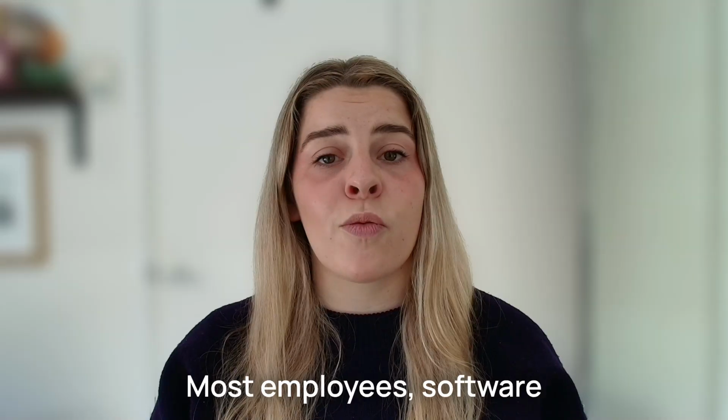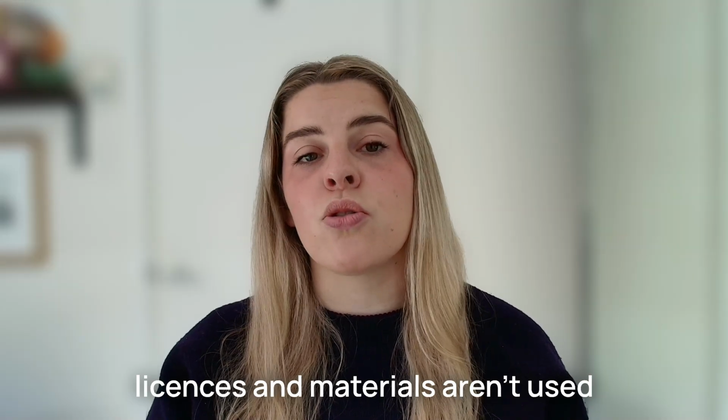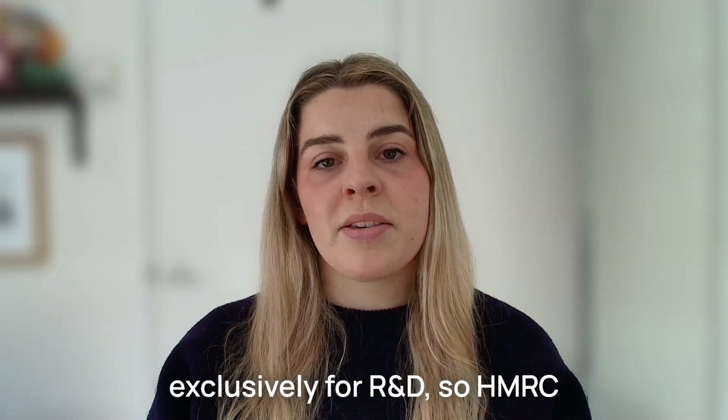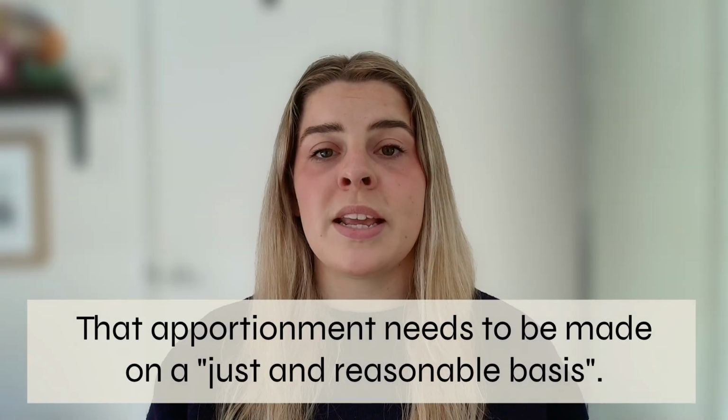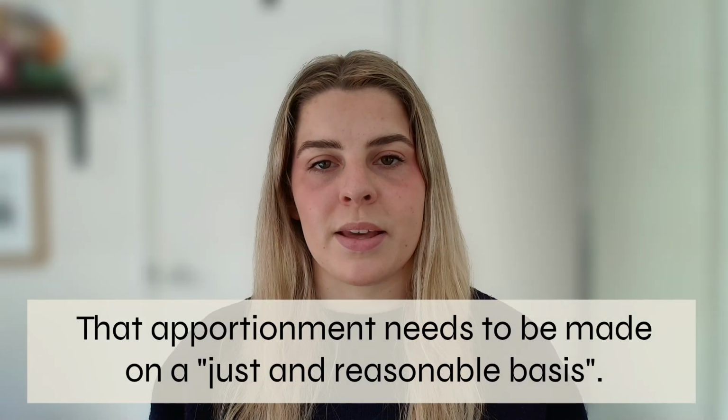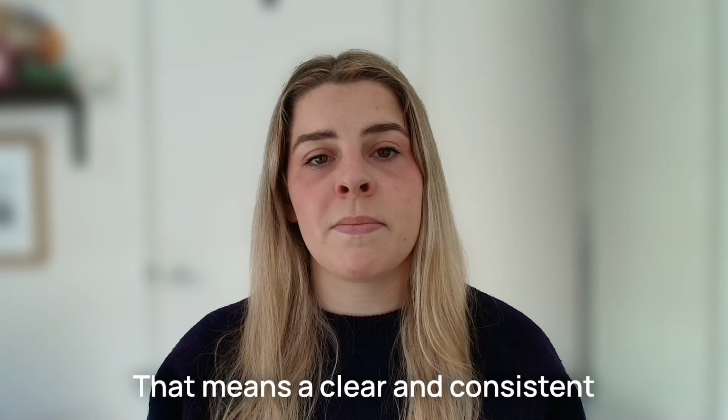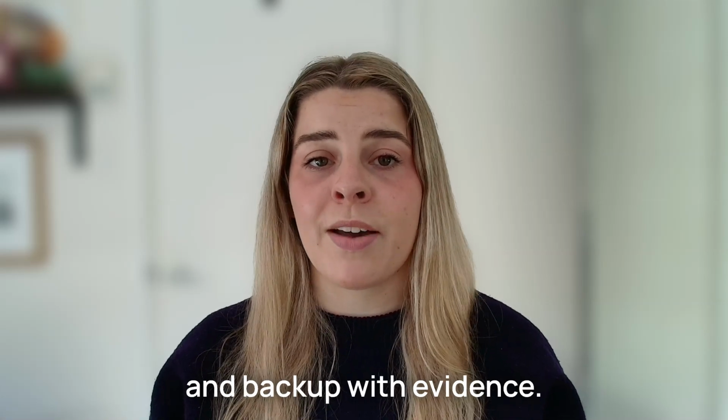Most employees, software licenses, and materials aren't used exclusively for R&D, so HMRC expects you to claim only the portion that does. And critically, that apportionment needs to be made on a just and reasonable basis. That means a clear and consistent method you can actually explain and back up with evidence.